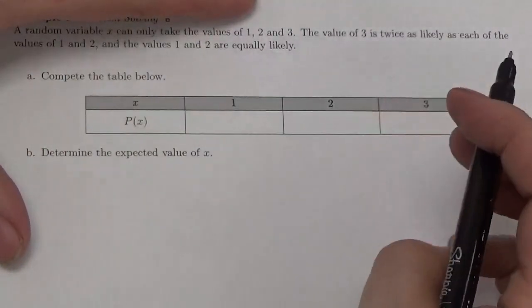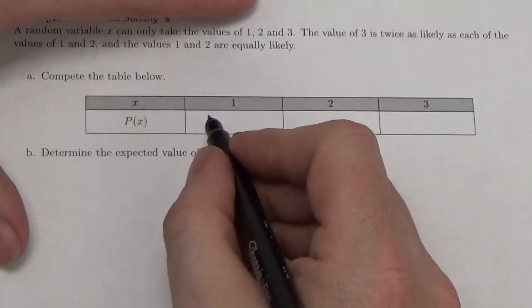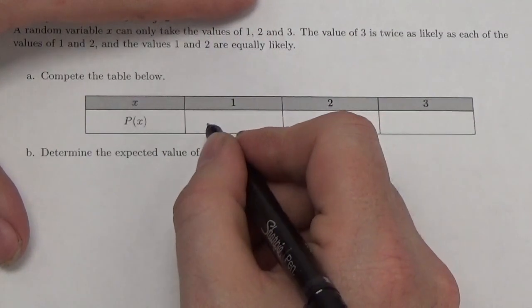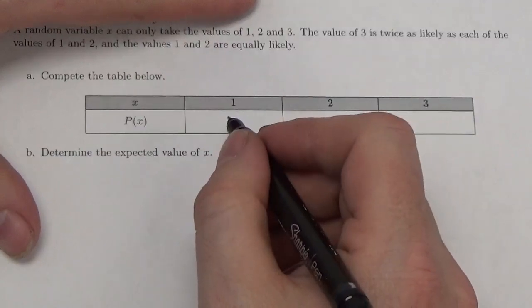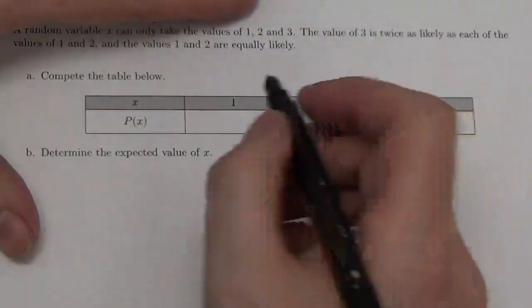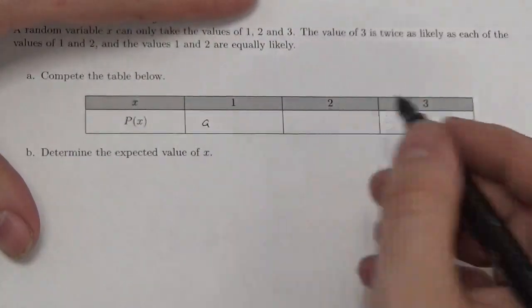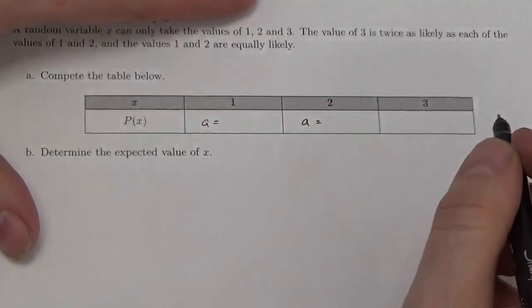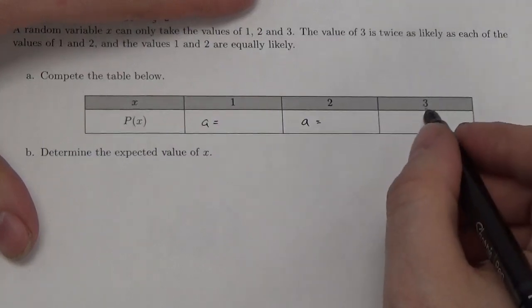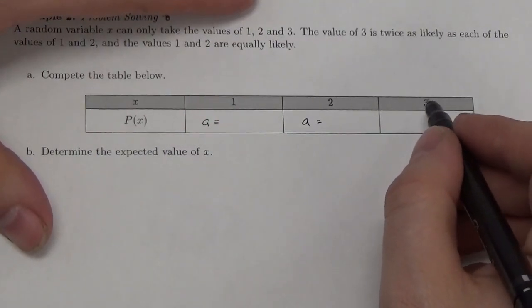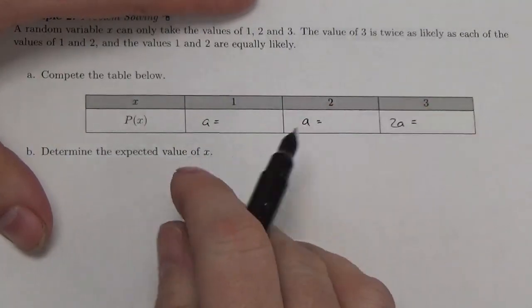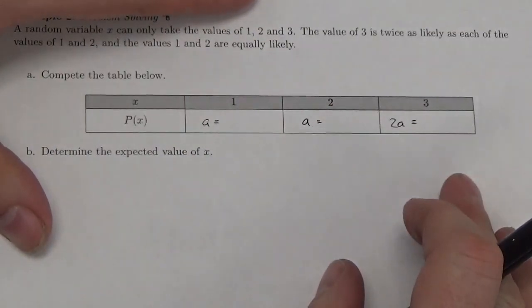So I have to fill in this probability chart here, but I wasn't given the probabilities. I'm going to use just a little variable in here. I know that the probability of 1 is, let's call it A. So the probability of 2 is also going to be A, and I'm going to put little equal signs here because I'm hoping that in a second I'll figure out what that is. And then we're told that the probability of 3 is going to be double that, so it's going to be 2A. This is the information that I've been given here.